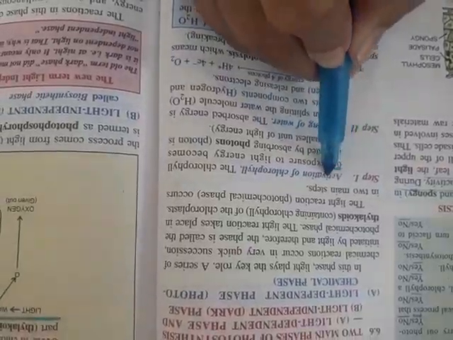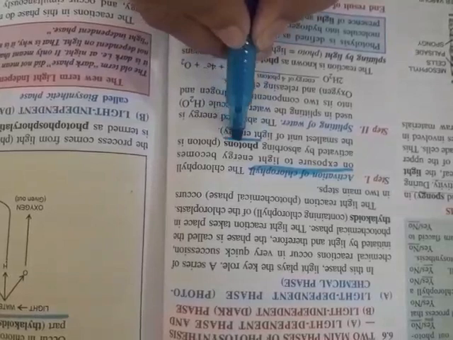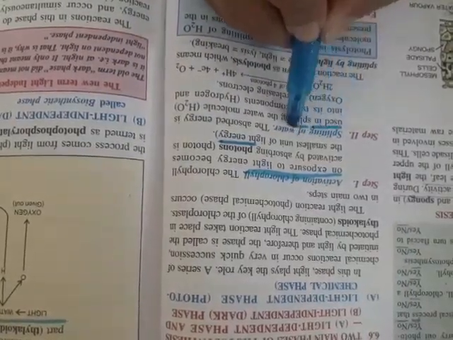So we start now systematically with the steps of light reaction. First step, activation of chlorophyll. So when the light energy falls on chlorophyll, photons are absorbed and chlorophyll gets activated. With this, photosynthesis starts. Second step, splitting of water, which is also called photolysis.